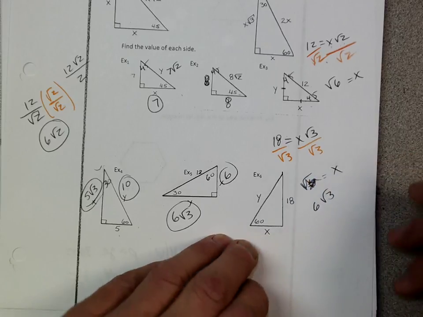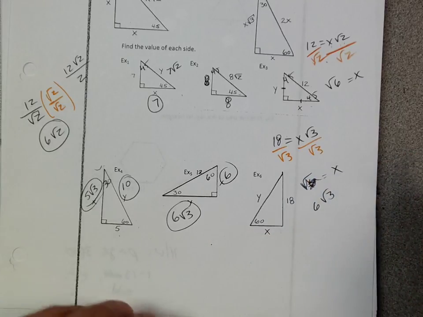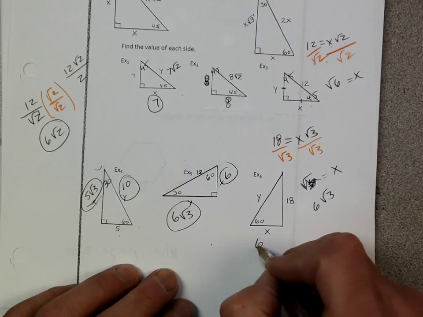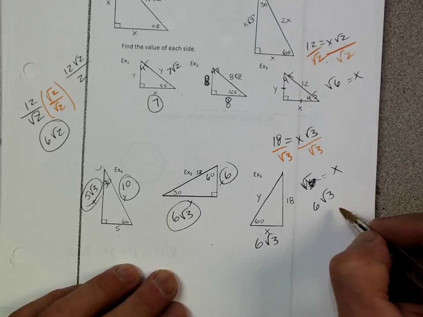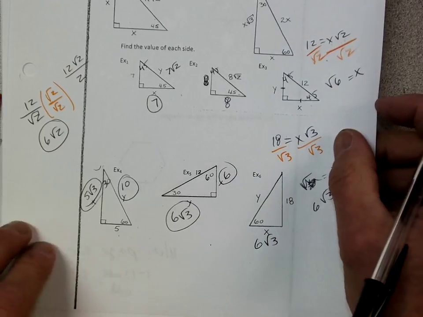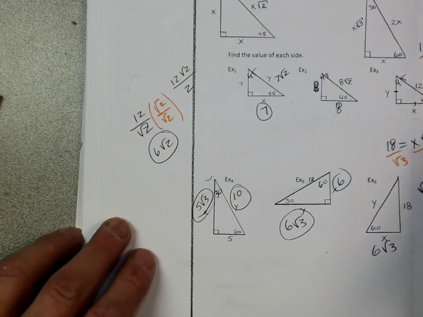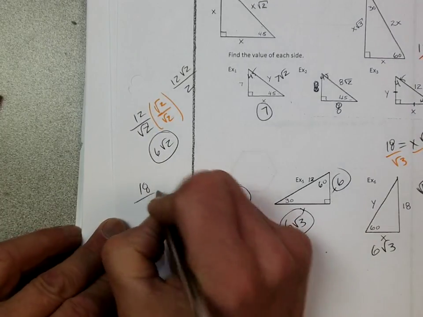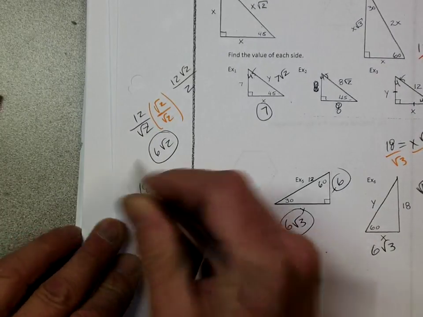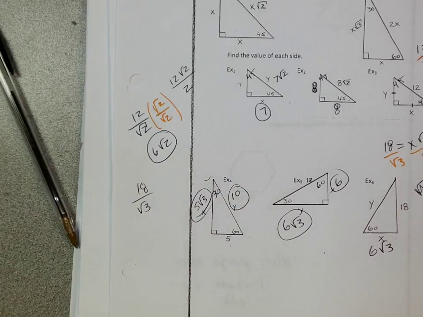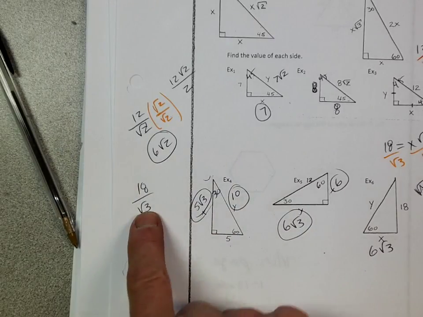Yep. Sorry about that. I did make a mistake. I do that every now and then. And I can show you why it's 6 square root of 3. Let me do a little side work over here. So if I have 18 divided by the square root of 3, I want to show this to you, because you're going to need to know this for Algebra 2. You can't have a square root in the bottom, right?